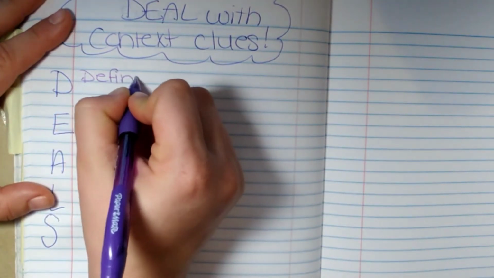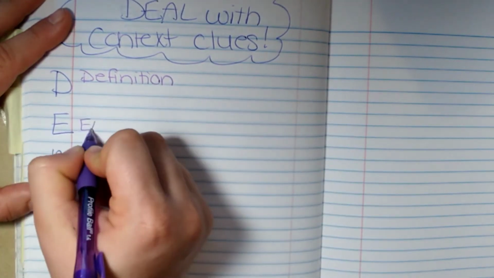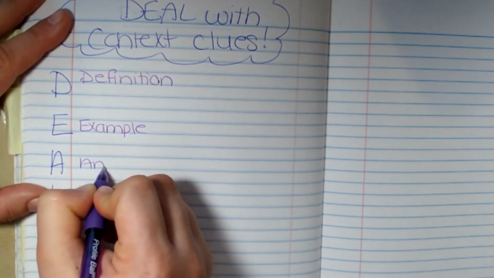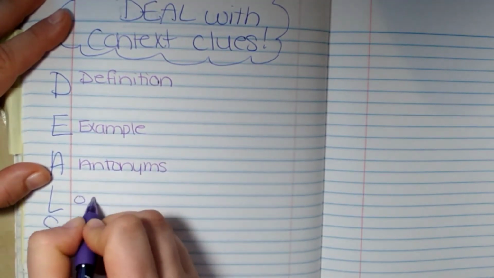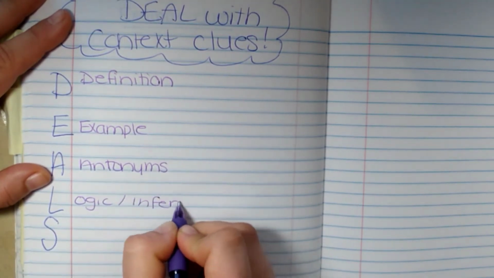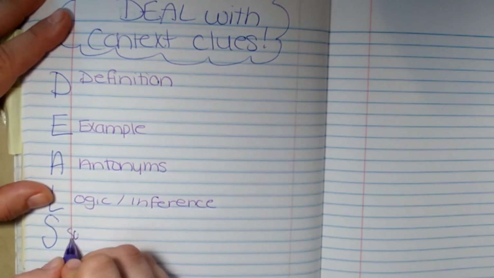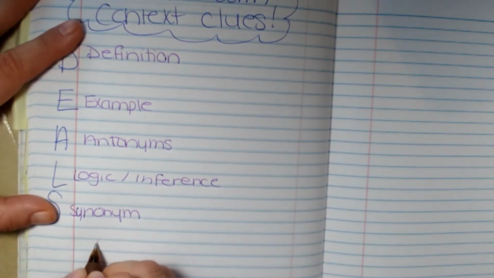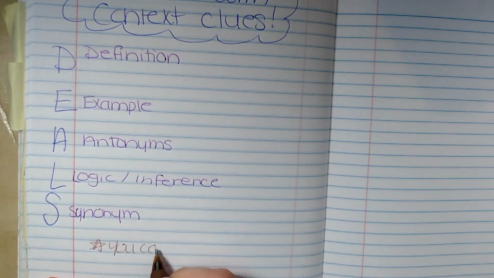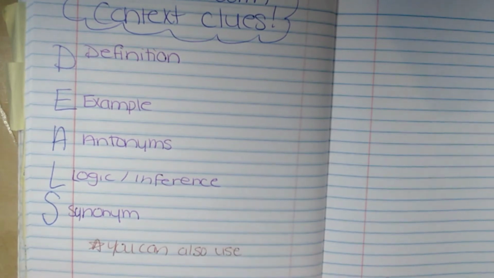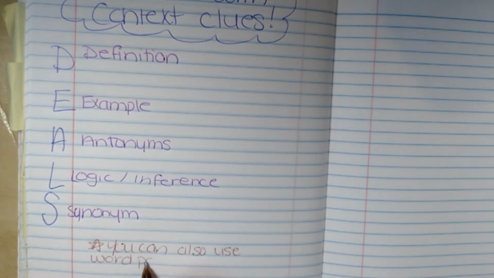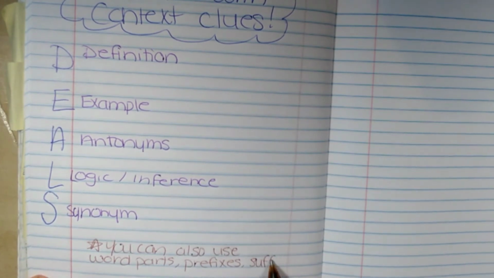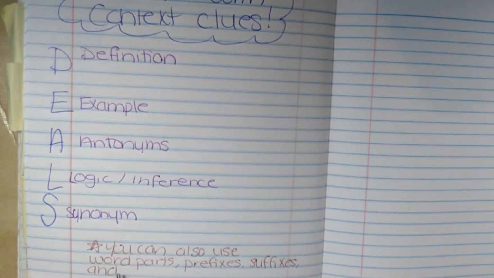We have definition context clues. We have example context clues. We have antonyms. Logic or inference. And then we have synonyms context clues. We can also use word parts, prefixes, suffixes, and root words to figure out what a word means.